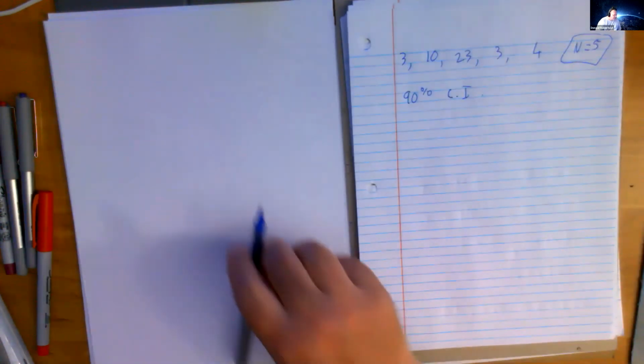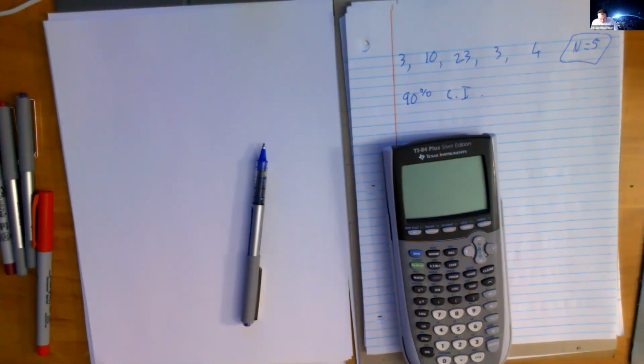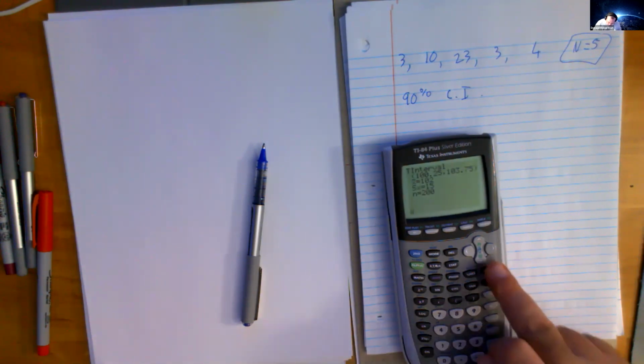So I'm going to find a 90% confidence interval, right? And the sample size is what, 5? Just ridiculously small, but whatever, right? Pretty much should be good to go. Well, almost. I'm going to hit the start button.